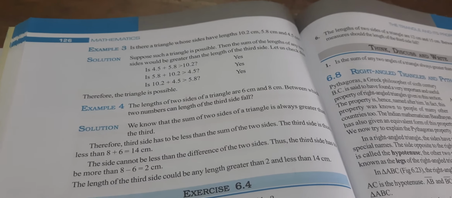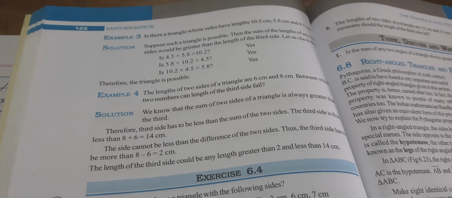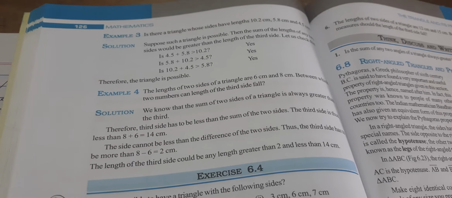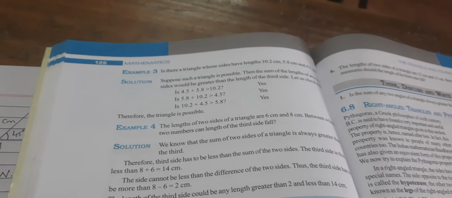So first you take 10.2, 5.8, 4.5. You can draw a triangle and just see it. Now here 4.5 plus 5.8, how much? It is 10.3. 10.3 is greater than 10.2.